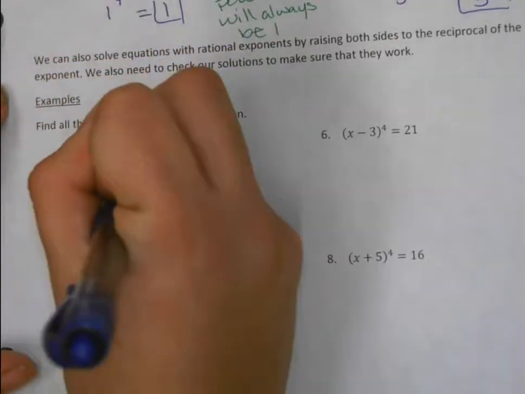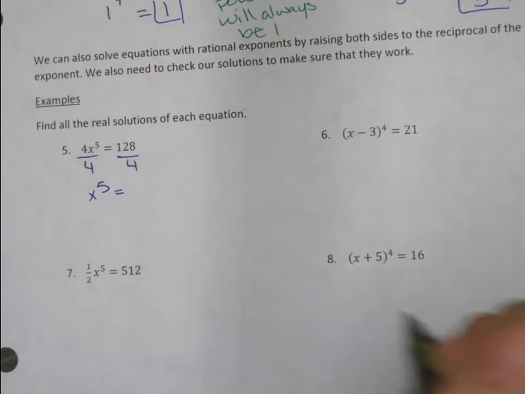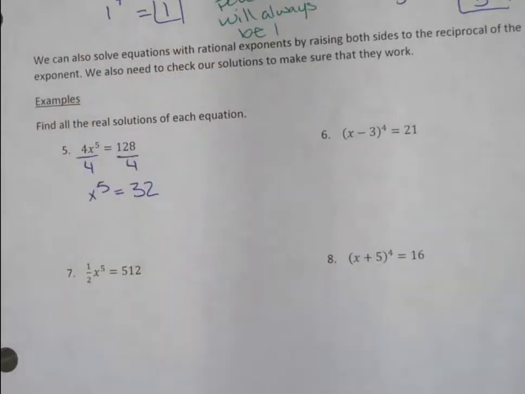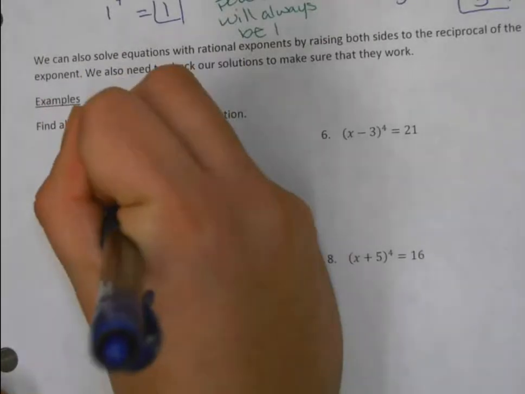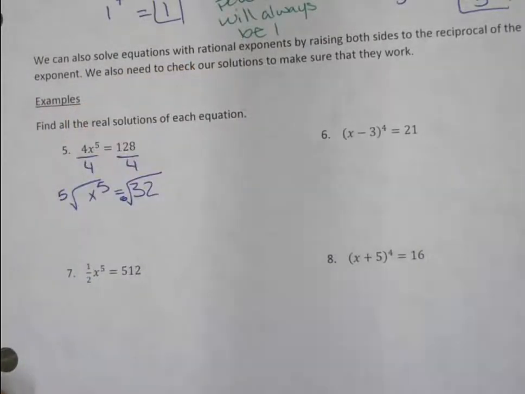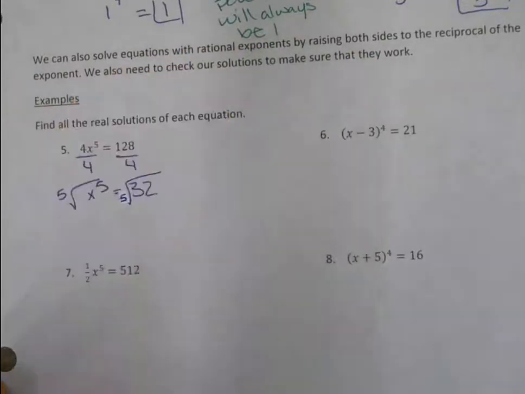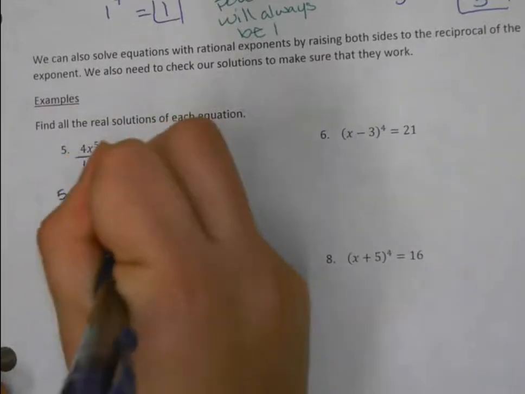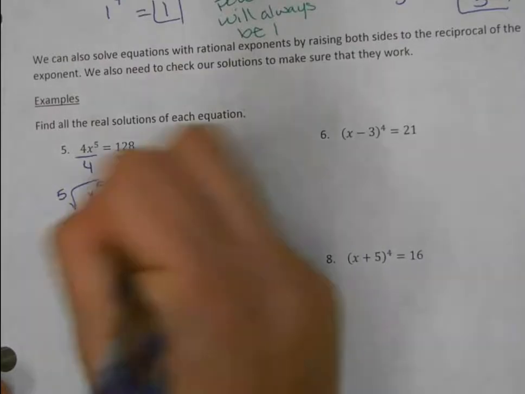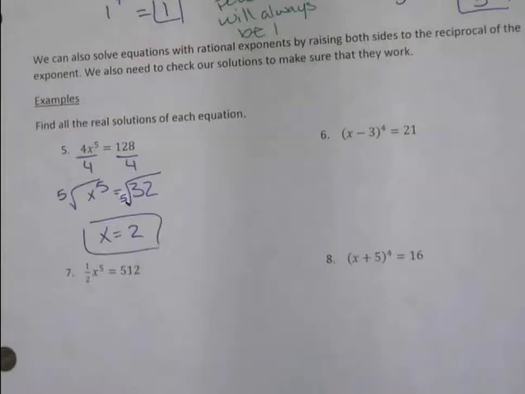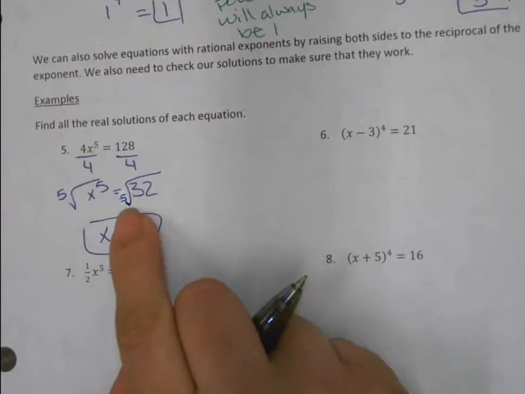What is 128 divided by 4? These ones I'm solving. That's the only difference. So then to get rid of the 5, I'm going to take the 5th root. So x equals 2. Questions on number 5? Right here? This is a 5? Yeah.